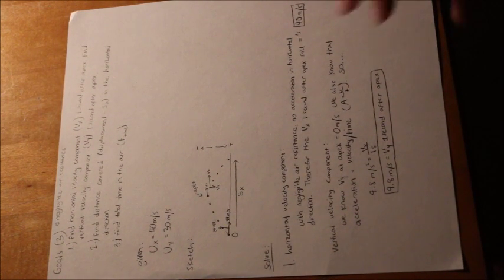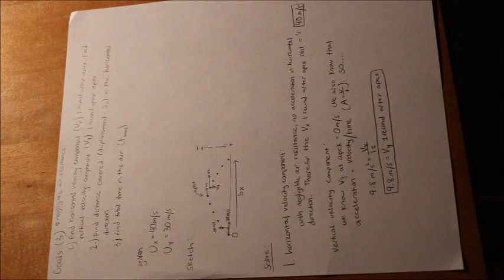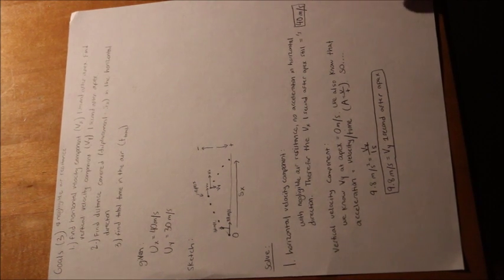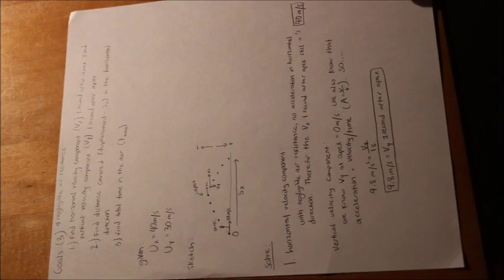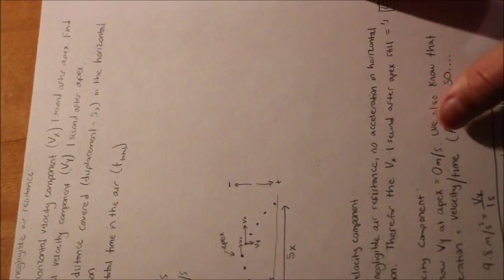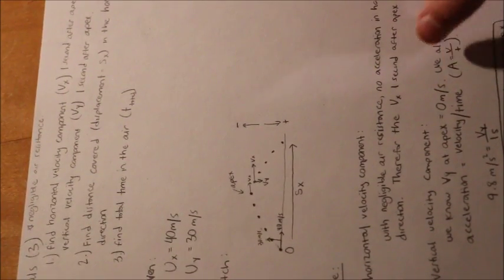So we have negligible air resistance, and we have three goals. We have to find the horizontal velocity component, Vx, 1 second after the apex, and the vertical velocity component, Vy, 1 second after the apex. Our second goal is to find the distance covered, the displacement Sx in the horizontal direction, and our total time in the air.